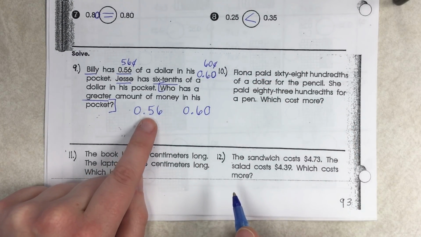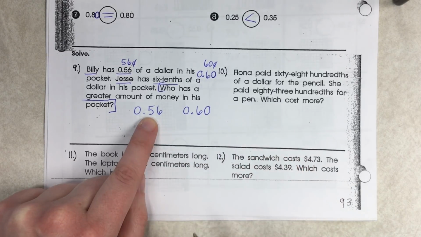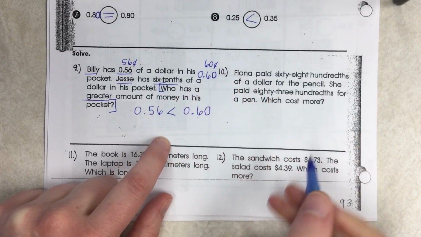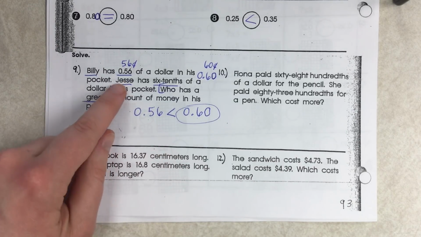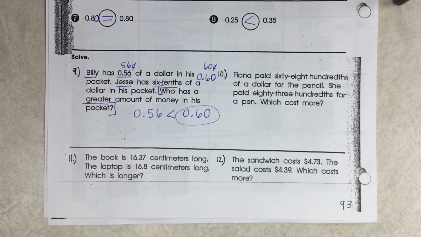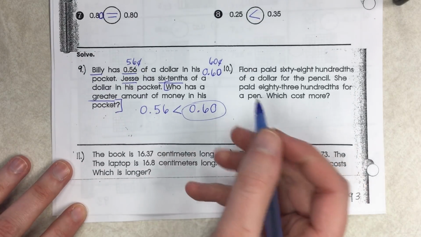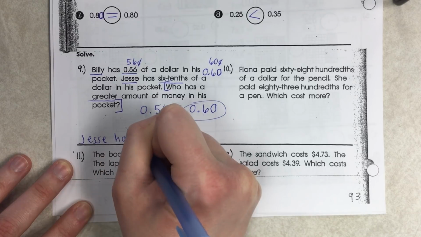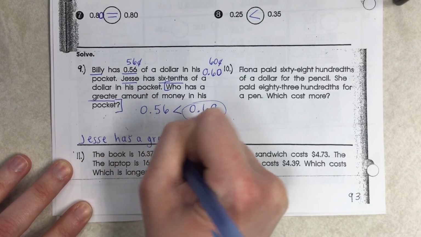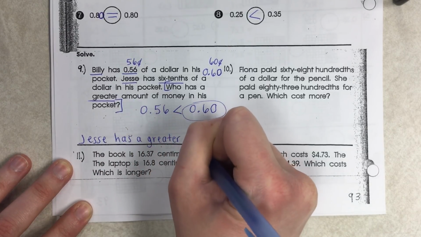So I'm comparing 56 hundredths and 60 hundredths. 60 hundredths is going to be bigger. So the person who had 60 hundredths was Jesse, and he really had 60 cents. So who has a greater amount of money? Jesse has a greater amount.